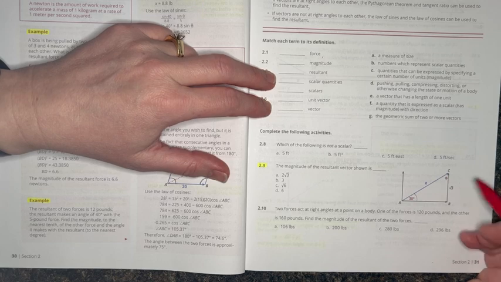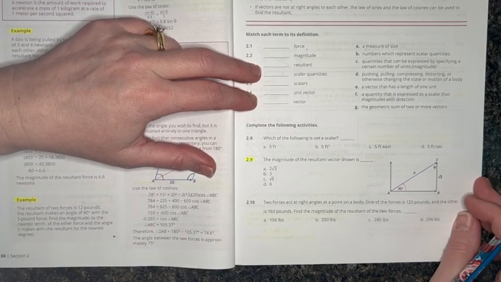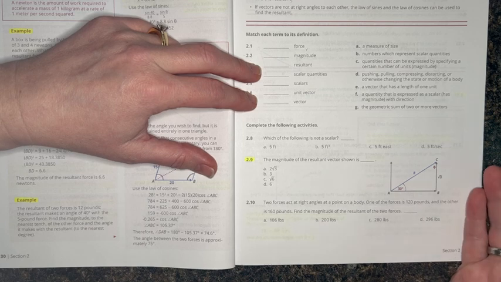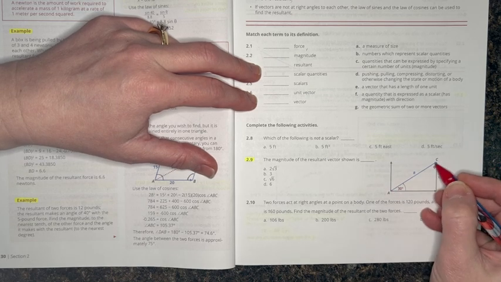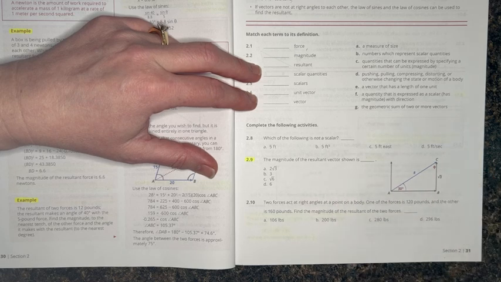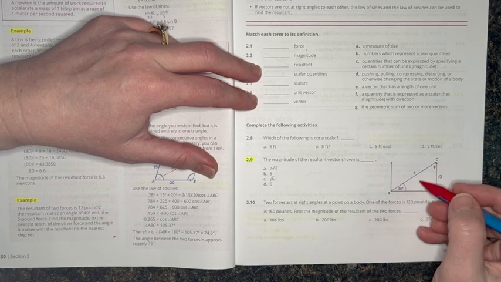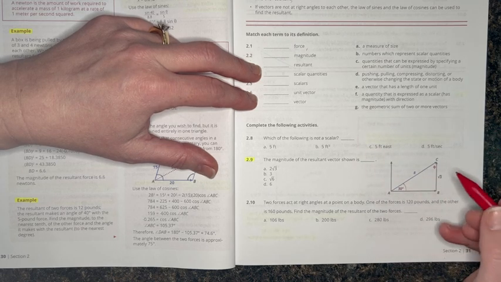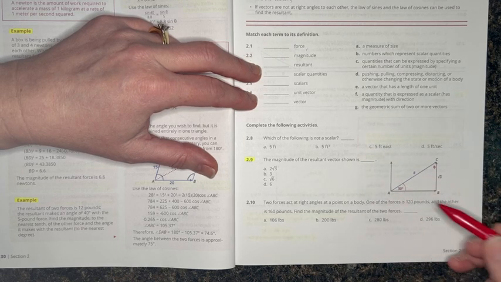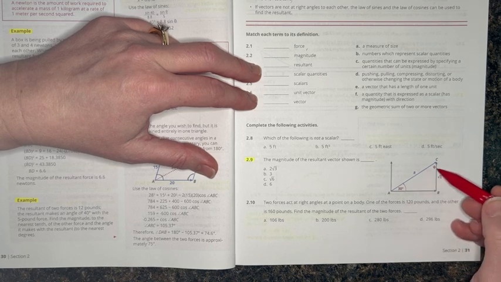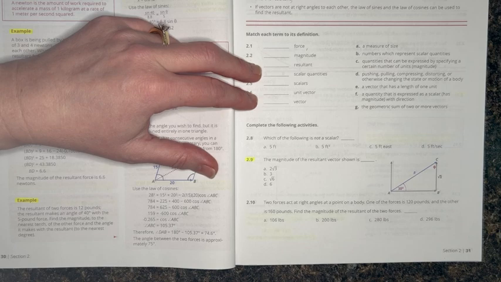For problem number 9, it says the magnitude of the resultant vector shown is how much? What is the magnitude of this resultant vector? So remember, the magnitude is how many pounds, how long it is, okay? They have given us this degree of 30, this is the square root of 3, and we have a theta over there.